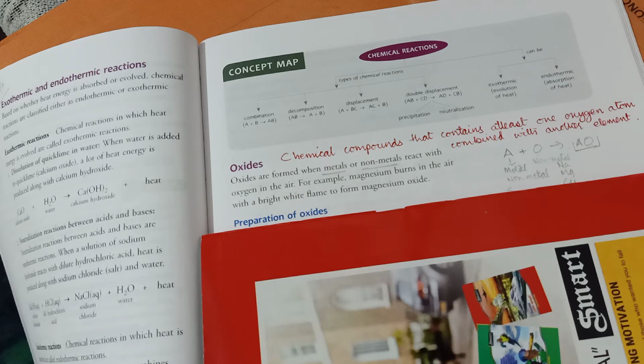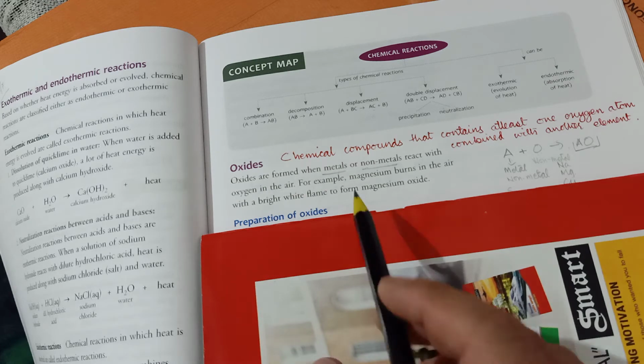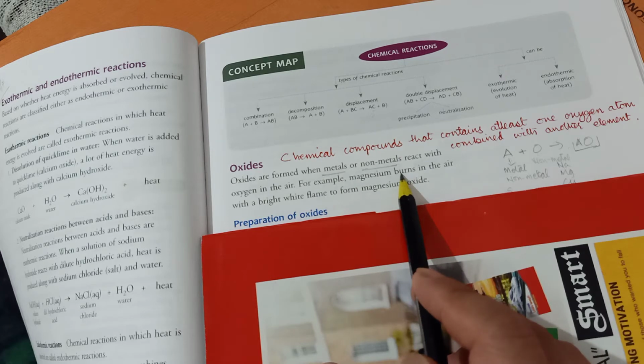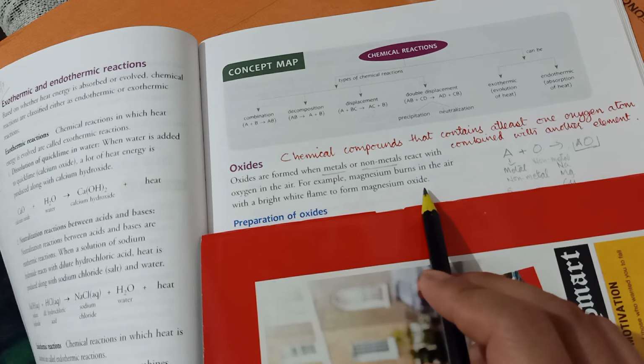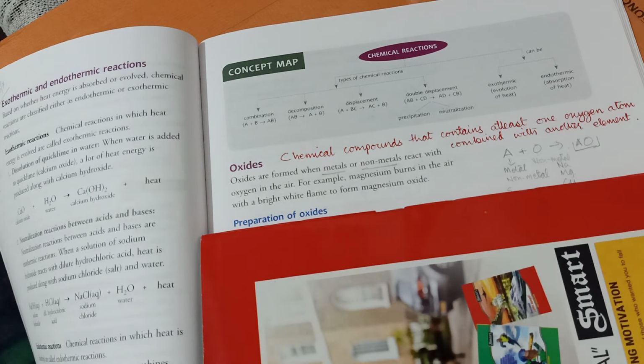For example, burning of magnesium ribbon produces a compound called magnesium oxide. So burning of magnesium ribbon is a chemical reaction which produces an oxide, and the oxide is magnesium oxide. I hope I am clear about oxides and how they are produced. Oxides are produced when metals or non-metals react with oxygen in the air.